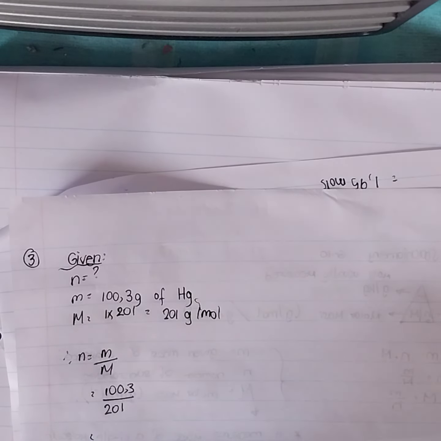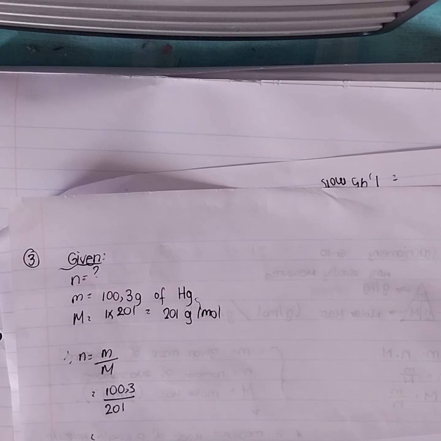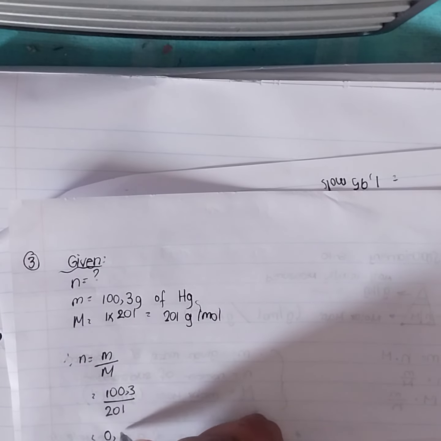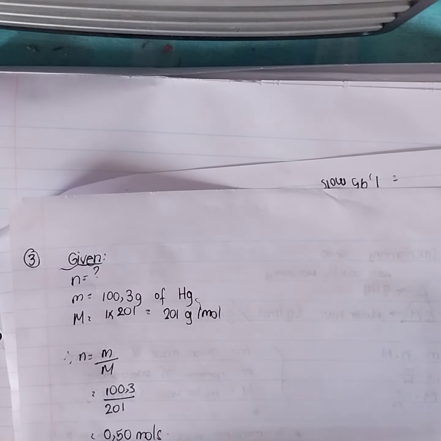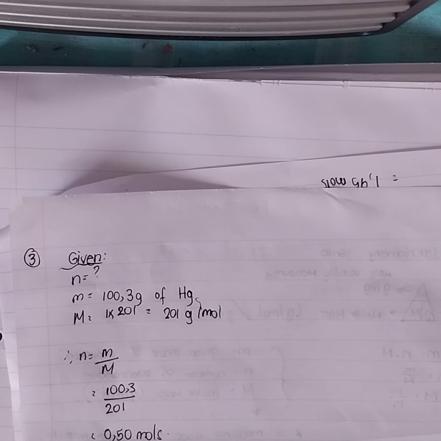Because I'm rounding off to 2 decimal places, it gives me 0.50 moles. On your calculator, I press shift, mode setup, number 6, which is fix, and then I click on number 2.